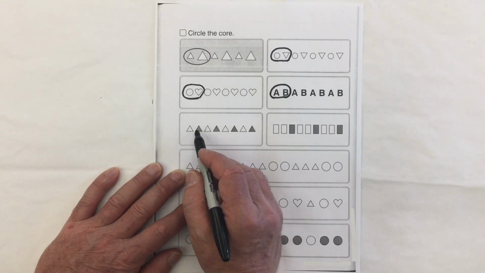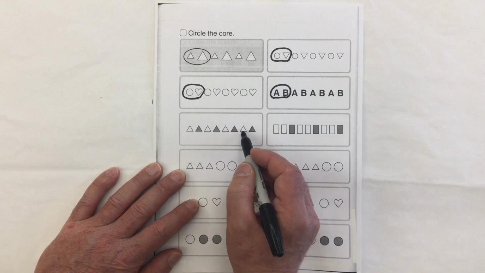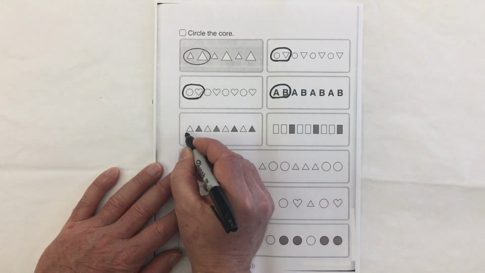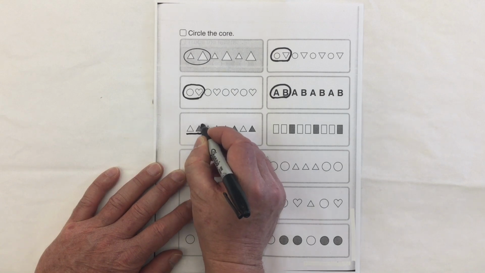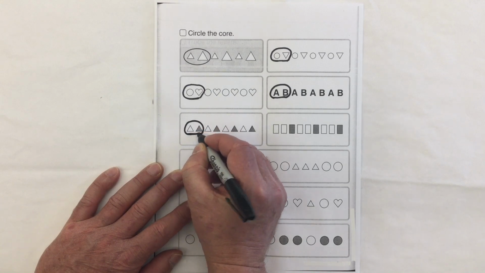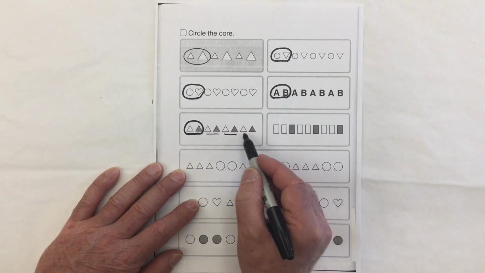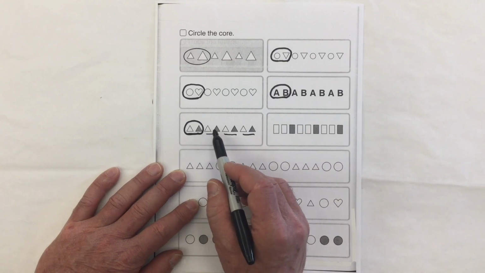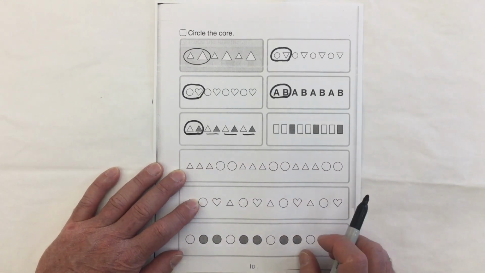White triangle, black triangle, white triangle, black triangle. Our core has two terms: white triangle, black triangle. That's our core, because that just gets repeated again and again. Our core is the first part.